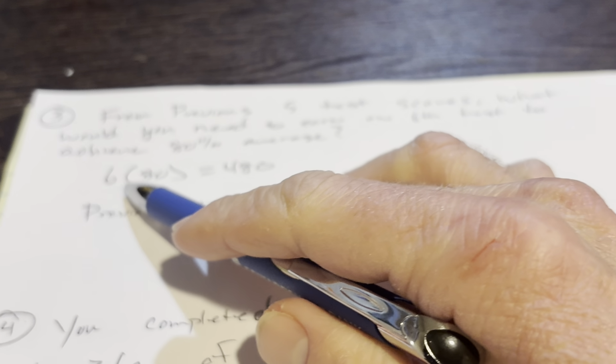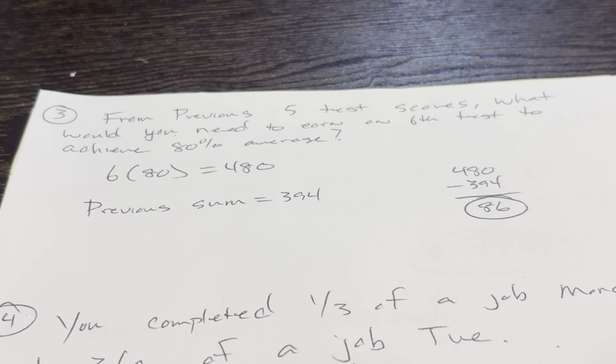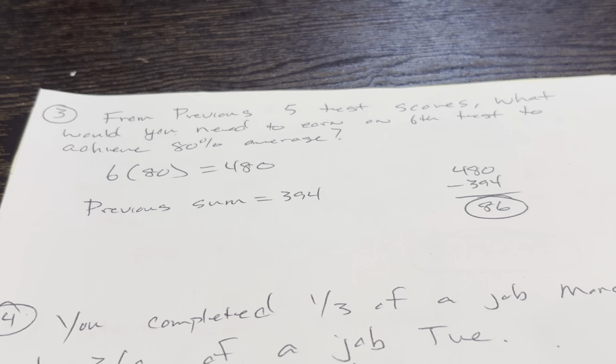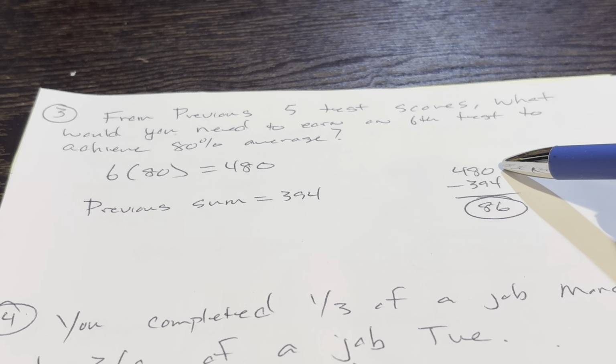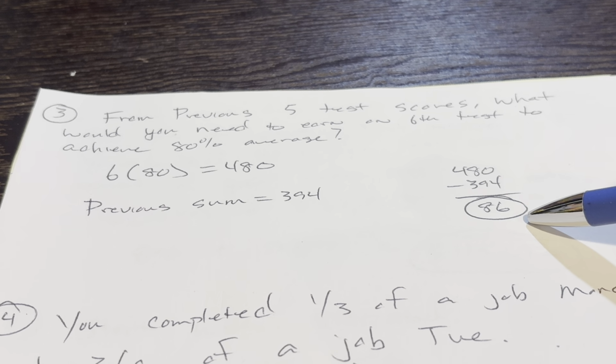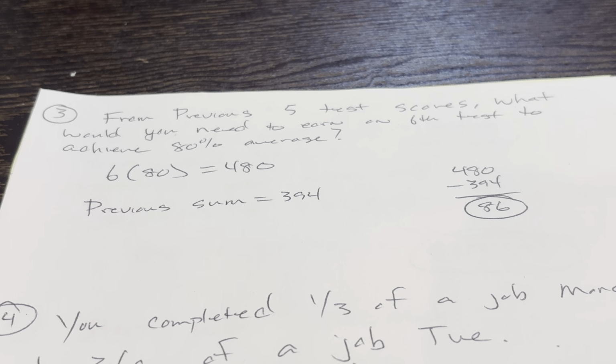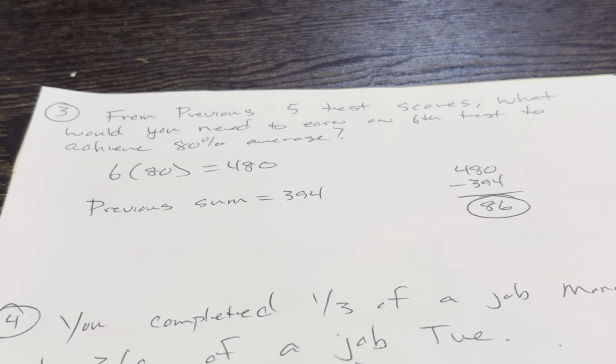So you got 6 tests. You want an average of 80. 6 times 80, you need 480 points. The previous sum was 394. So you take what you need minus what you got, and that's the score you need to get on that 6th test: 86.